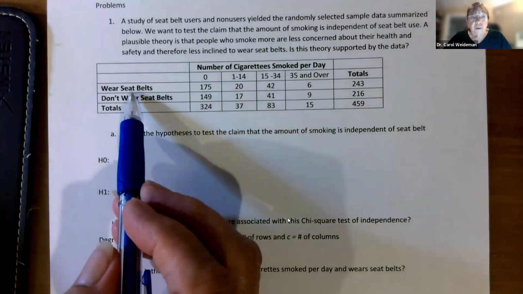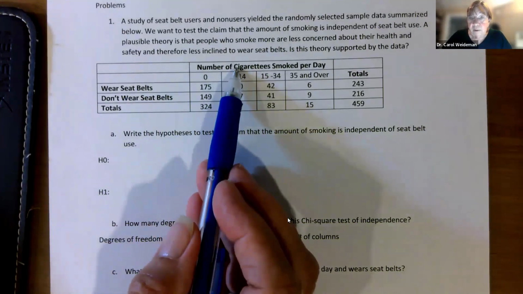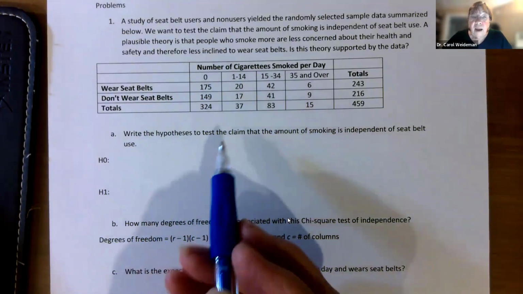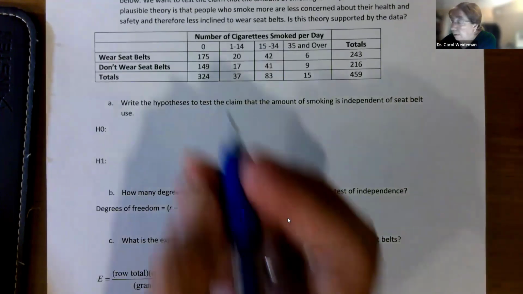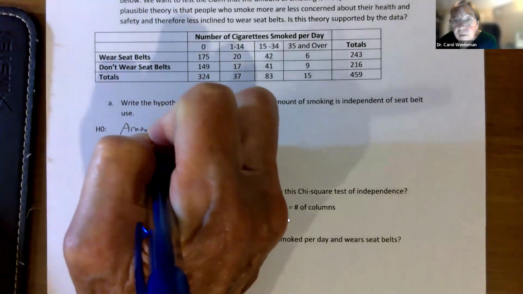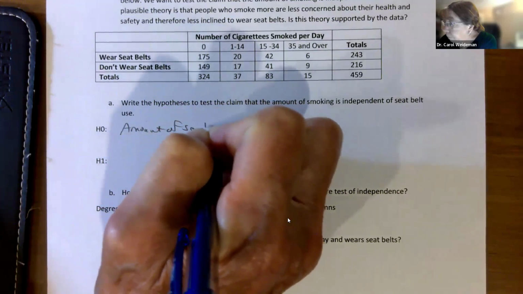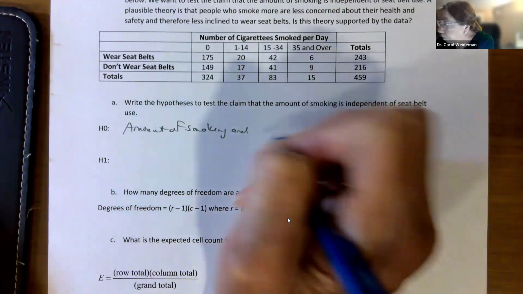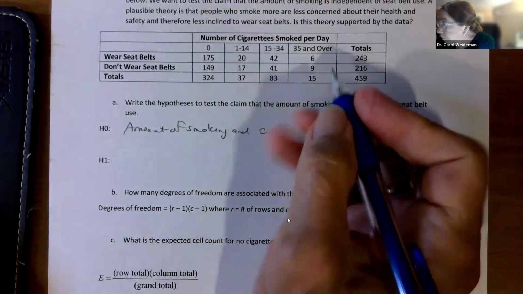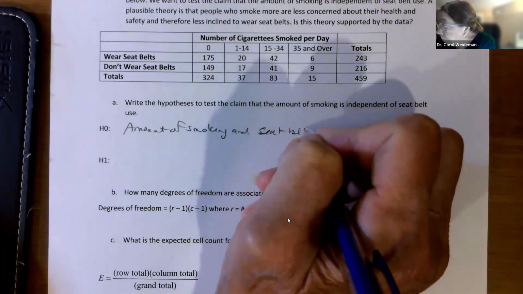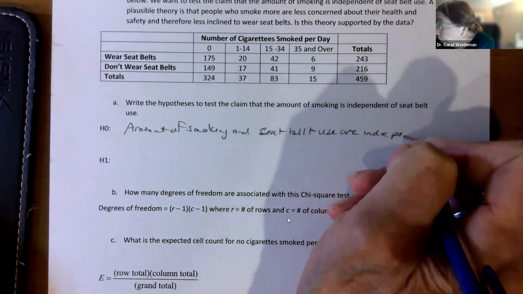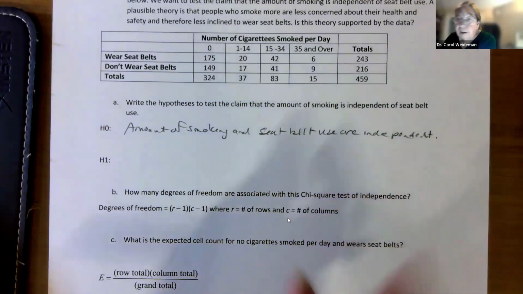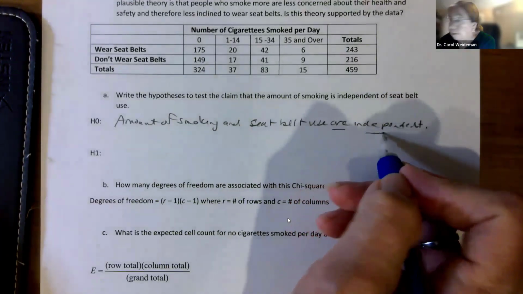So the two variables we're looking at are seatbelt use and cigarette smoking. And so first we want to write the hypotheses to test the claim that the amount of smoking is independent of seatbelt use. So what you're going to do is write down the two variables. Amount of smoking is one variable, and the other variable is seatbelt use. They are independent. So that's going to be my null. It's always going to say in the null they are independent.